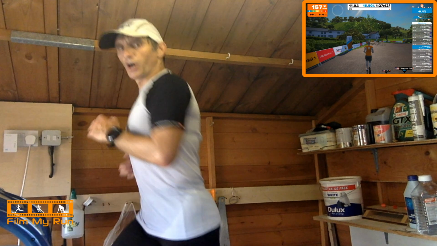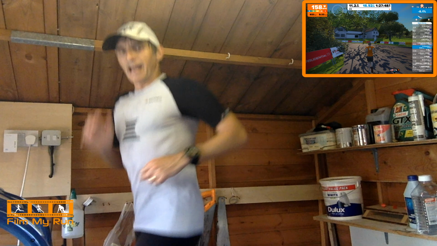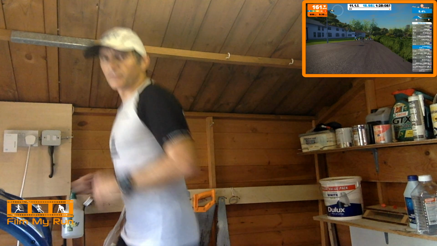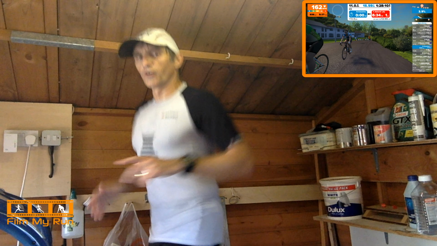Just a word on elevation in Zwift running. It makes no difference. So, as yet, because Zwift running is beta, if you run up a hill, your speed stays the same, your cadence stays the same, nothing changes, and of course because you're on a treadmill you don't feel the hill unless you manually raise the inclination of the treadmill. Wouldn't worry about that yet.